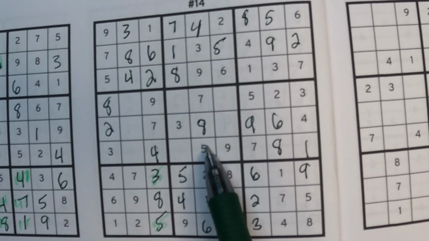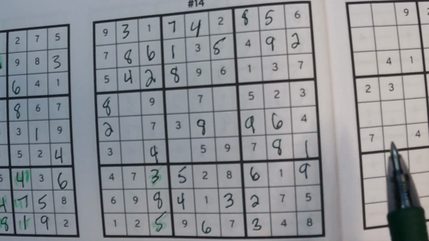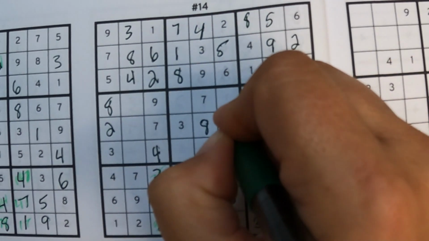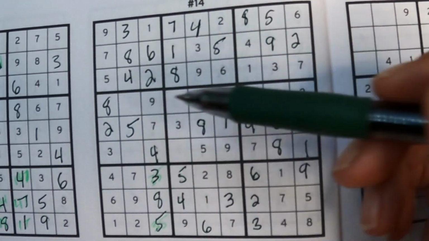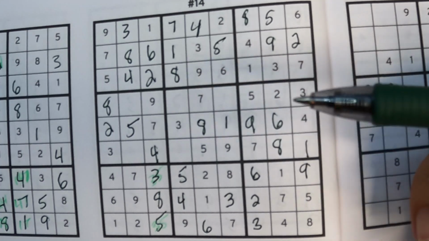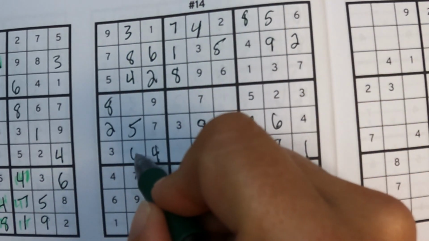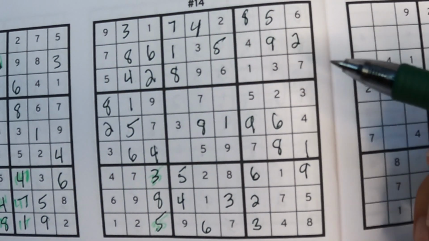For this row, we're missing 1 and 5. We've got a 5 here, so 1, 5. For this box now, we're missing 1 and 6. We've got a 1 here, so 6, 1.